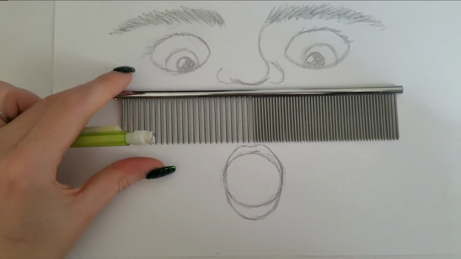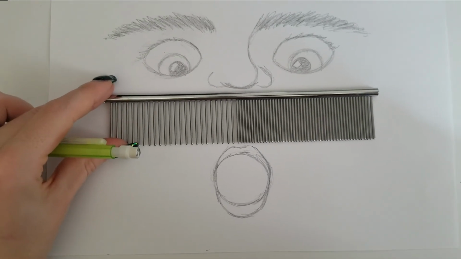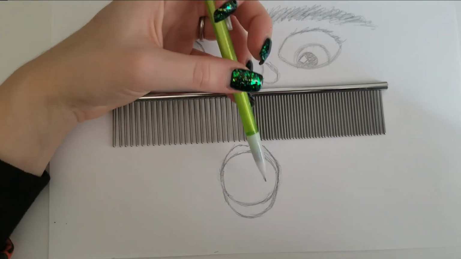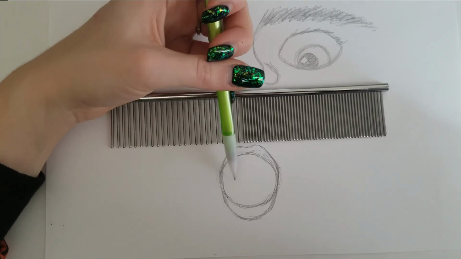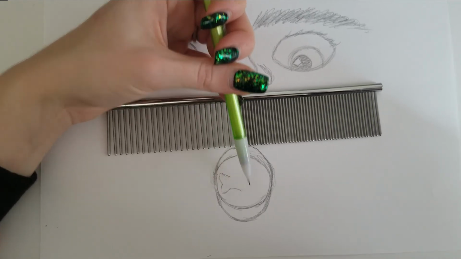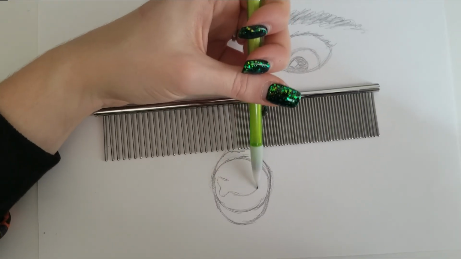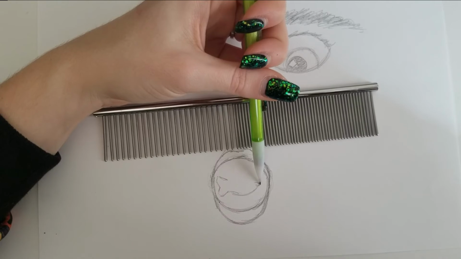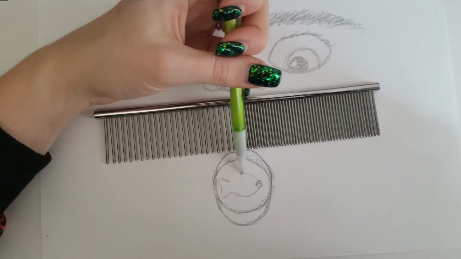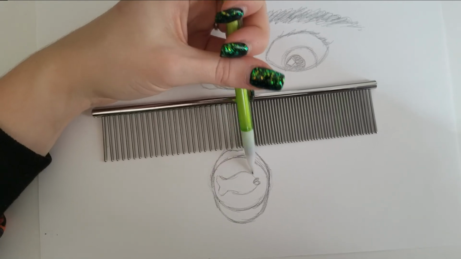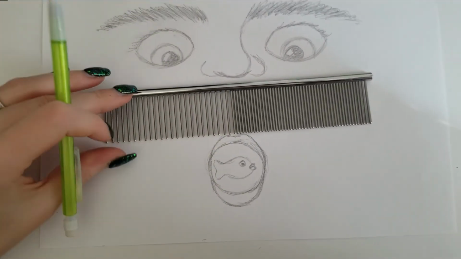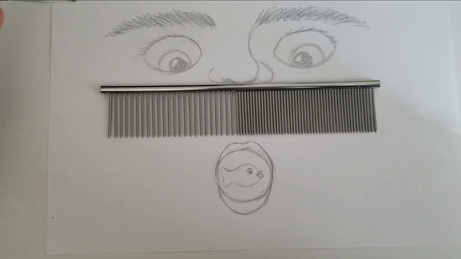And I could have something else coming out of his mouth. So let's do... I'm going to put a fish in his mouth. Why? I don't know. Just felt like it.